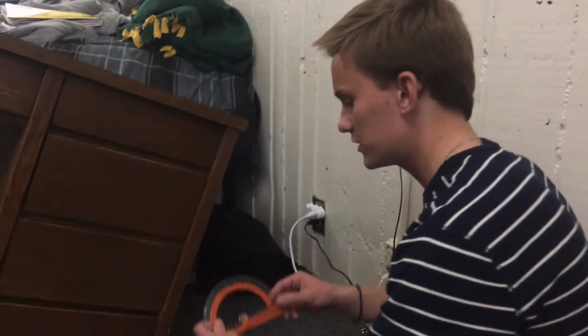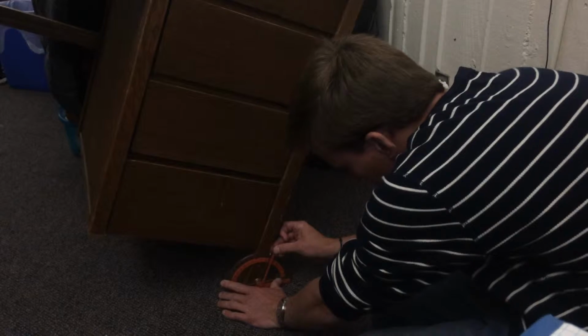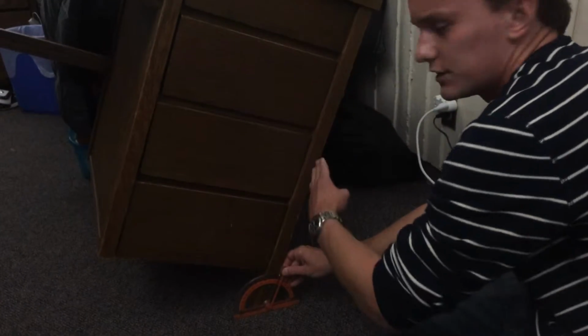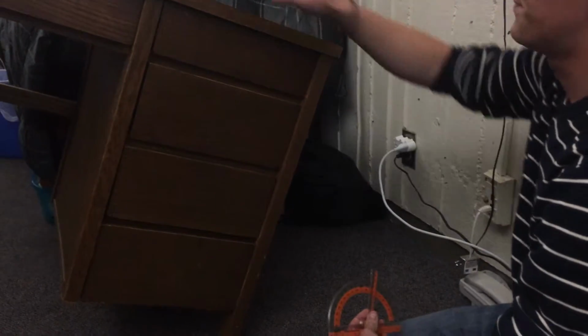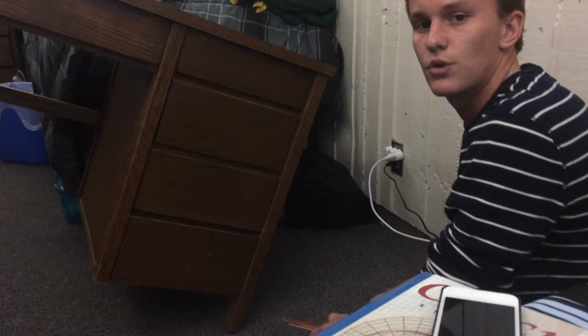To find the angle of this plane, we're going to use this protractor and measure this, which is 66 degrees, and then we know if this angle is 66 degrees, then the angle of this is going to be 90 minus 66 degrees, which is 24 degrees.